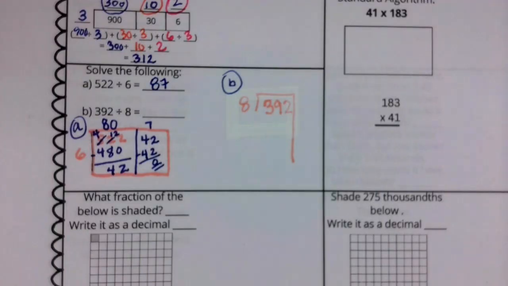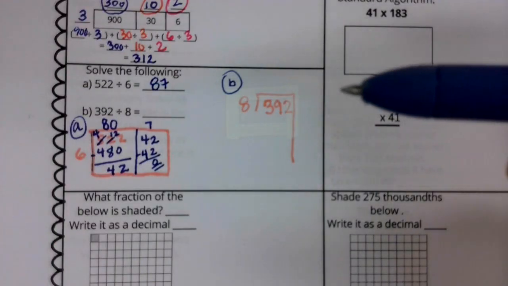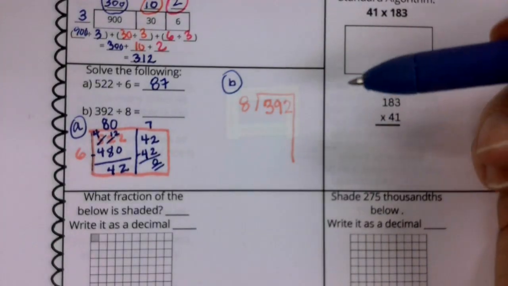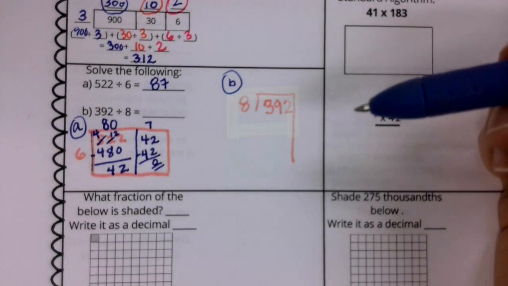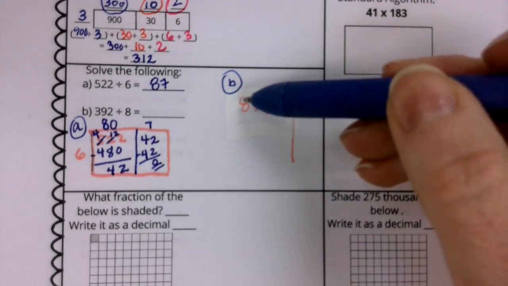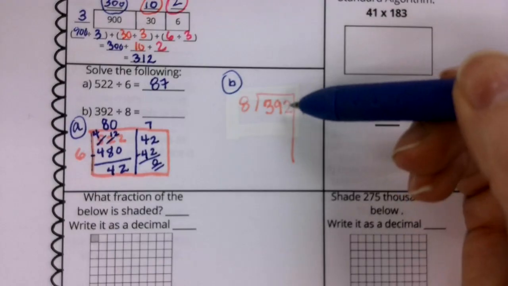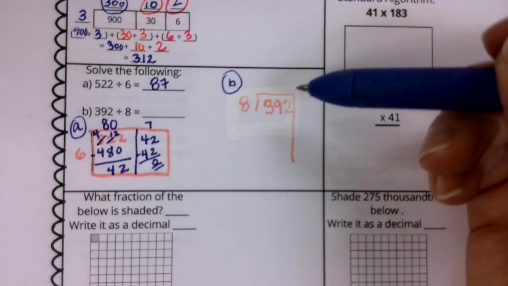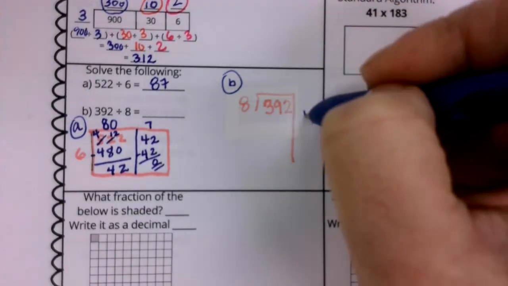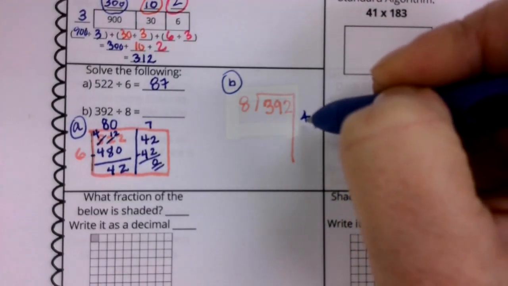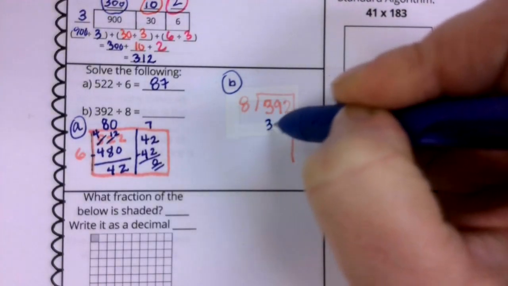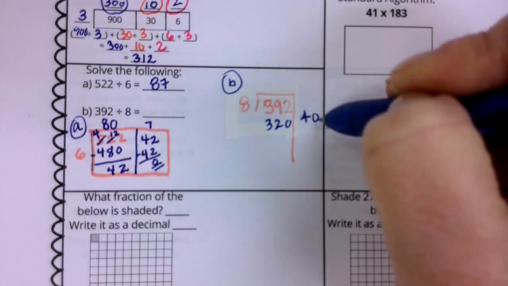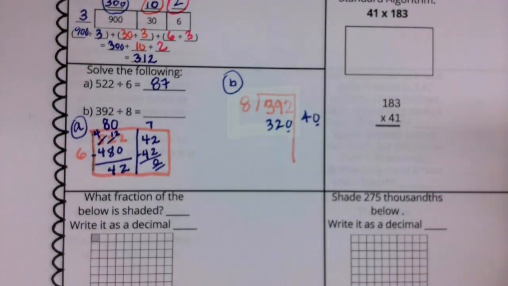No matter what strategy you solve with, certainly we'll get to that same answer. Let's use B as an opportunity to think about partial quotients. 8 can go into 392 how many times? Well, what would be a good first take? I think about 40 because 4 times 8 is 32, and then I'm going to have that 0 carried over.